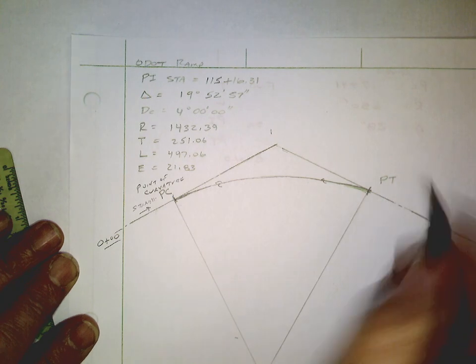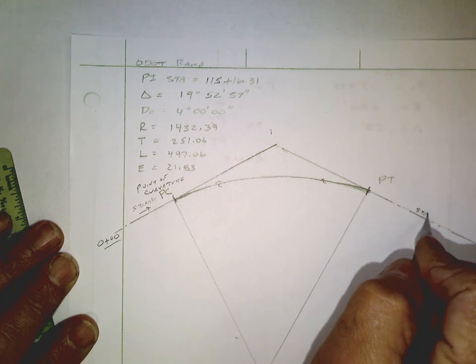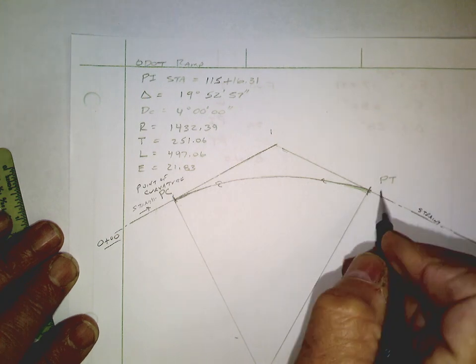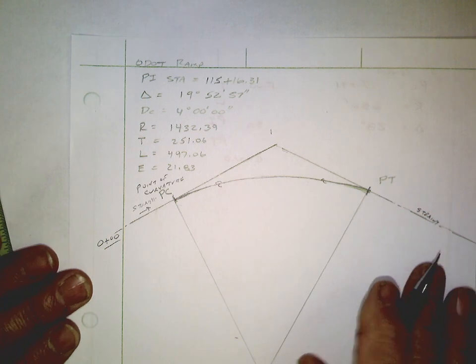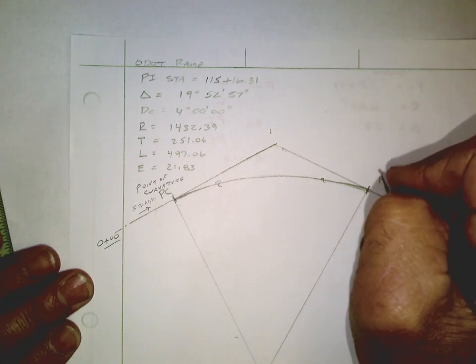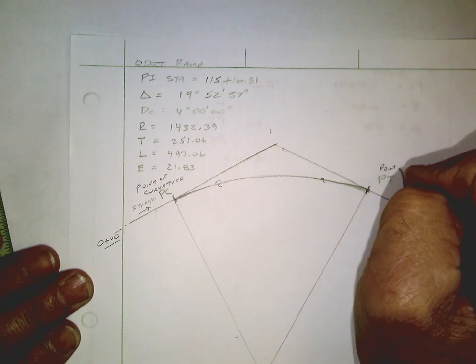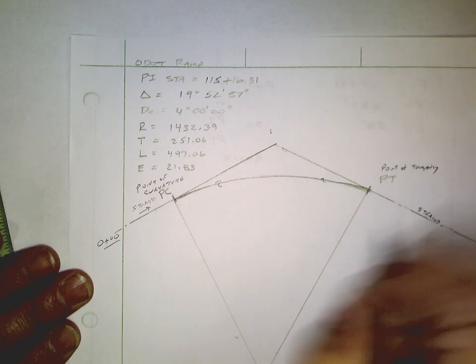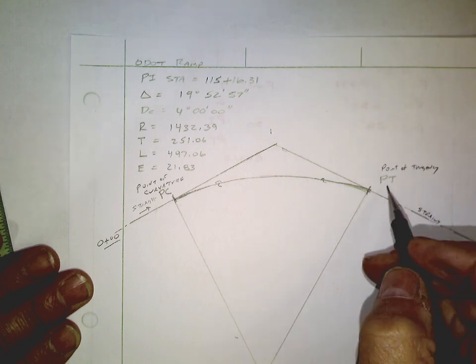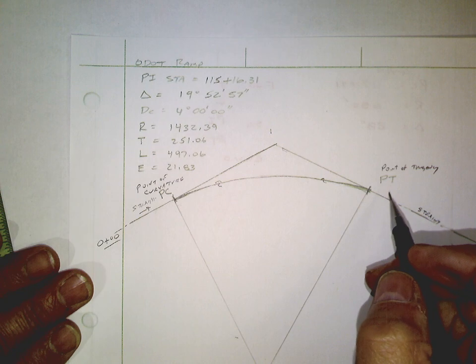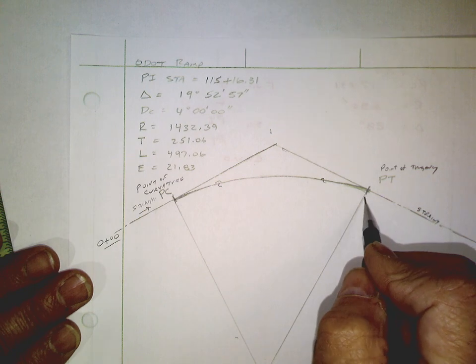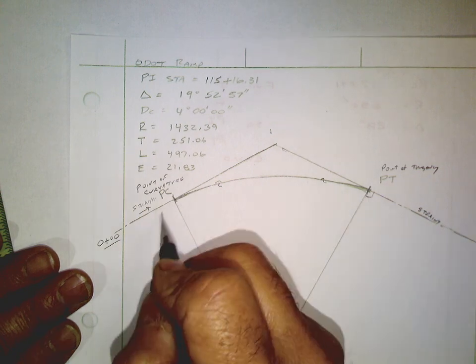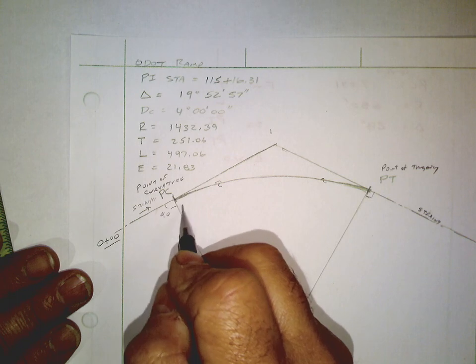When we get to the other end, we go straight out, or tangent out is actually the better word, because this is called the point of tangency, or the PT. It's where it tangents out. Very fundamental is the fact that these are 90-degree angles. These are right angles in here.